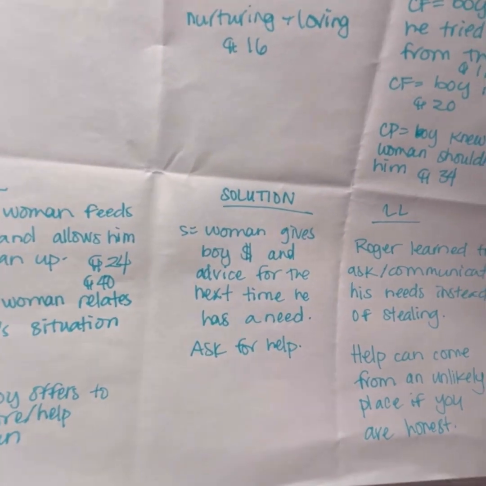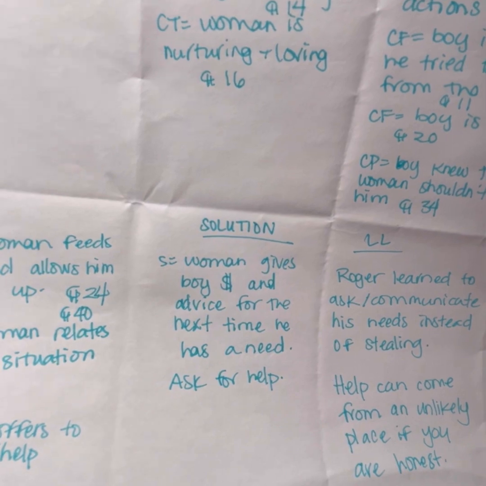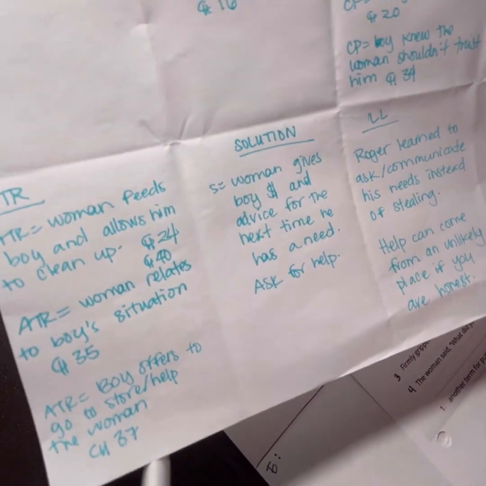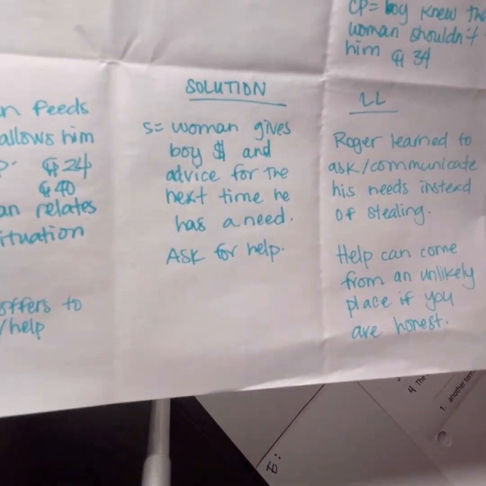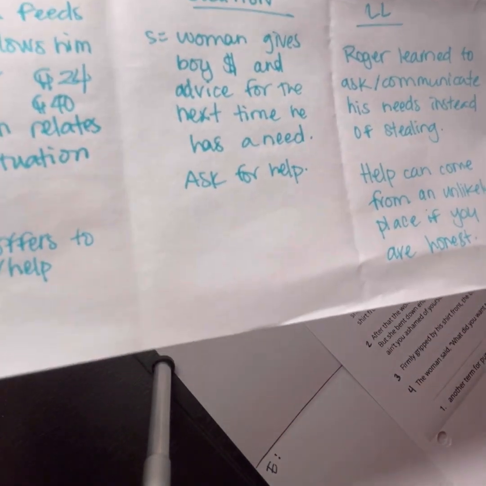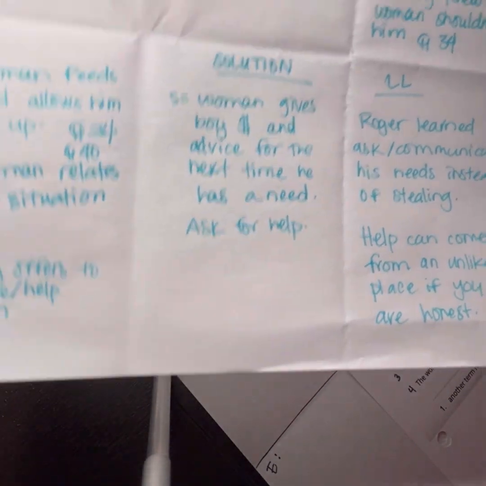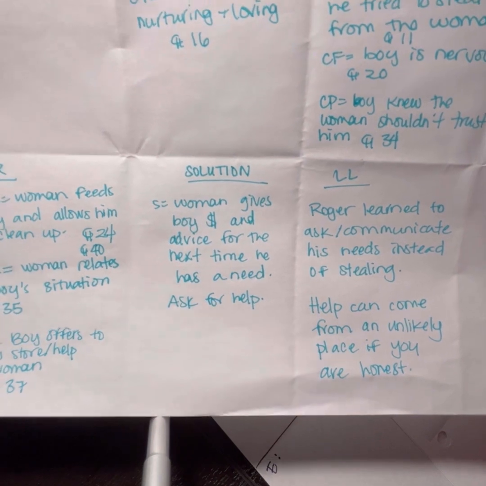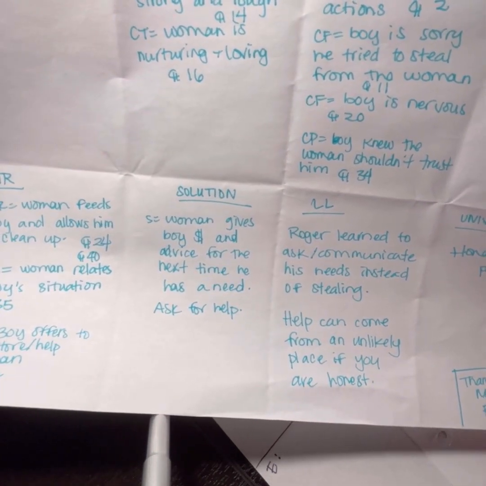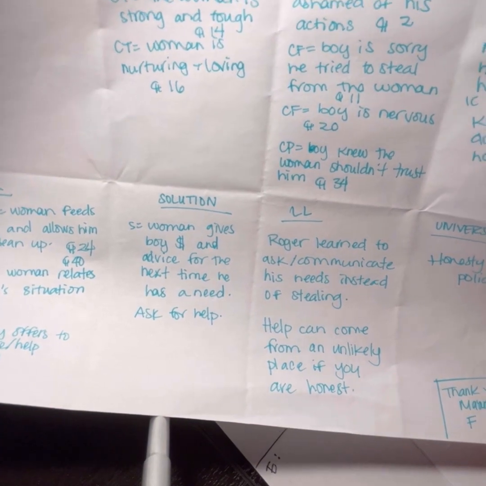Notice that for my character traits, all my character annotations, in fact, I have included the paragraph number. Character perspective: Luella thinks that the boy should feel ashamed for his actions. A character feeling the boy has is he is sorry he tried to steal from the woman. A character feeling is he feels nervous. Character perspective is that the boy knew the woman shouldn't trust him in paragraph 34.